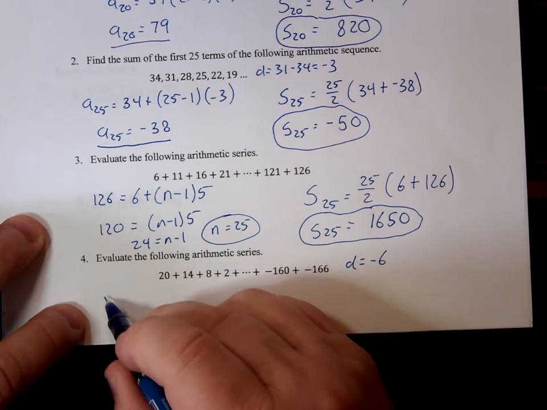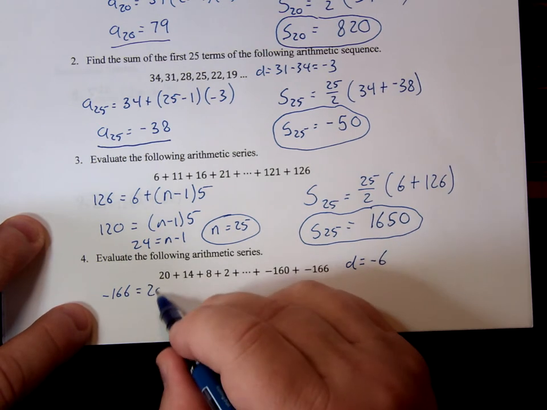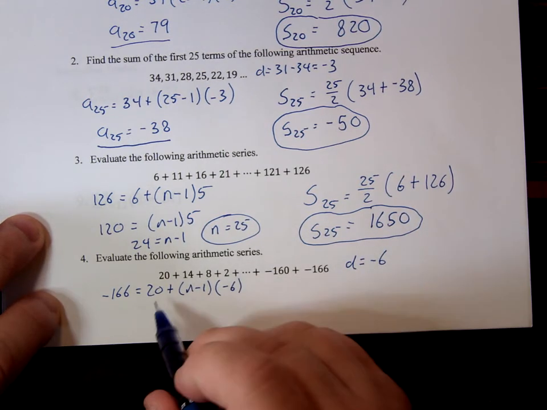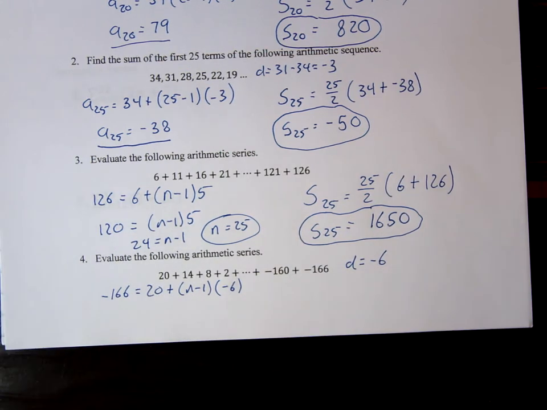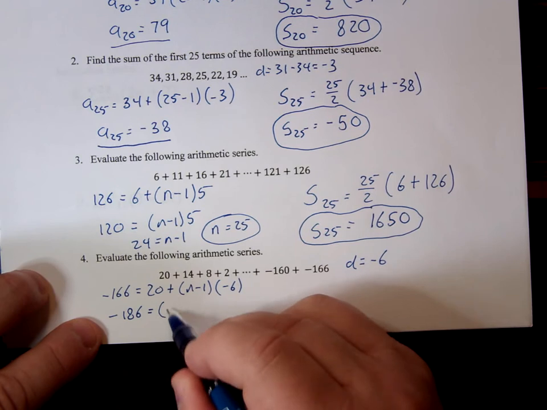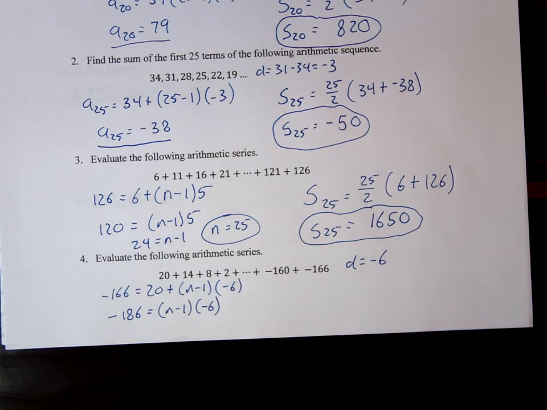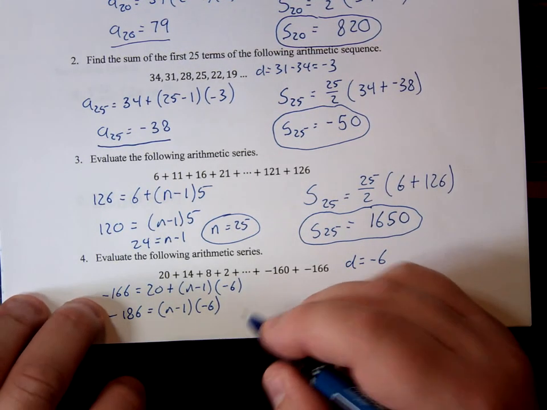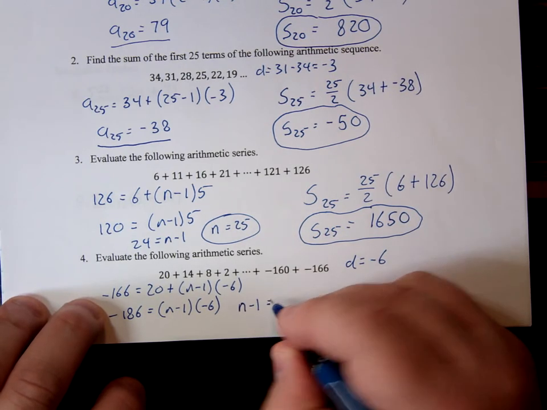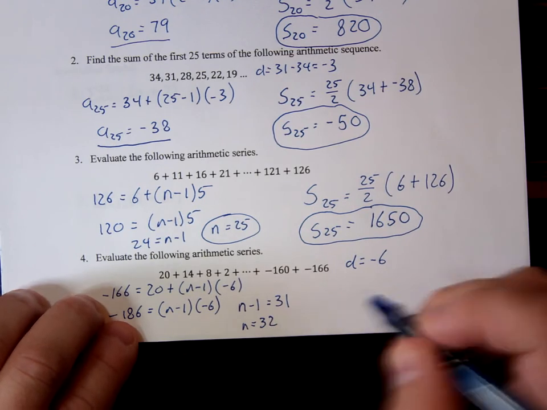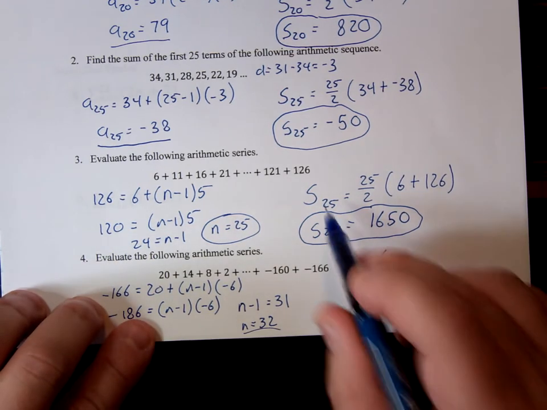So starting with negative 166 equals the first term plus n minus 1 times our common difference, negative 6. Again, subtract the 20 first. So negative 166 minus 20 is negative 186, equals n minus 1 times negative 6. Negative 186 divided by negative 6. Remember, n will always be a positive counting number. So n minus 1 equals 31, so n is 32. Not the answer, just what we need to plug into this formula.